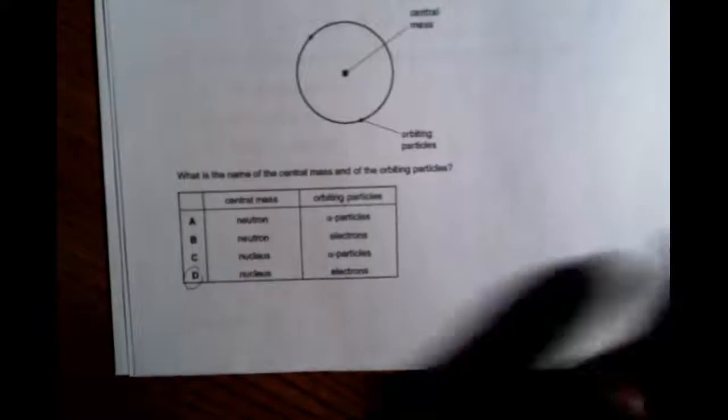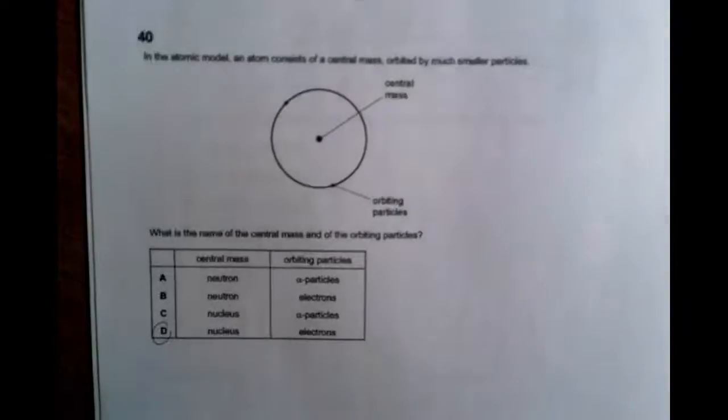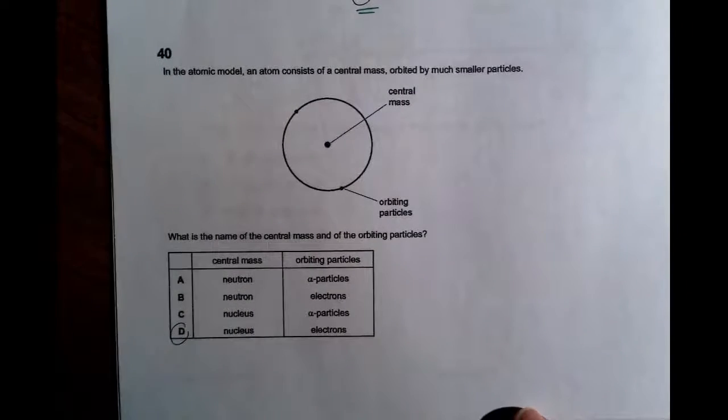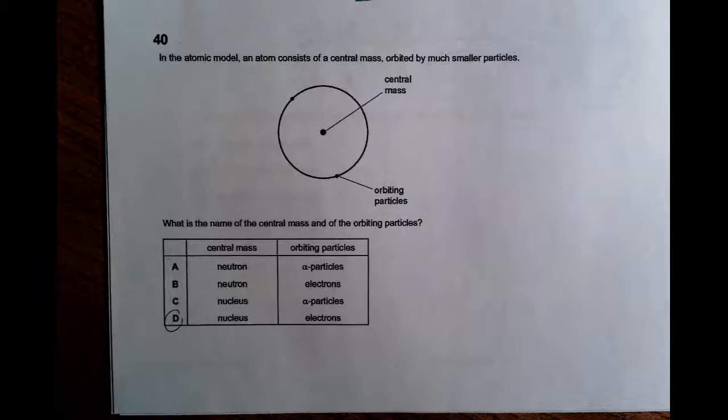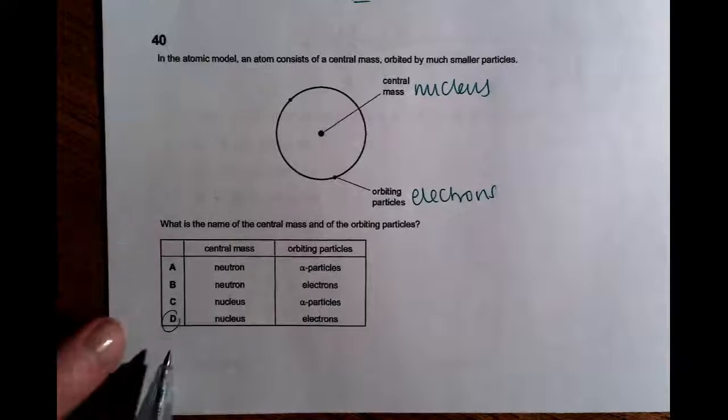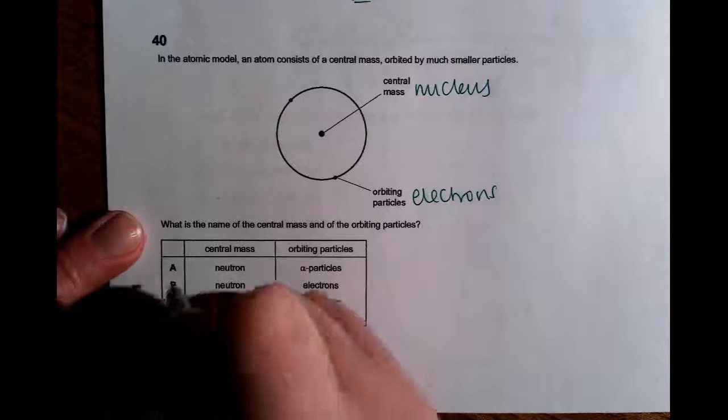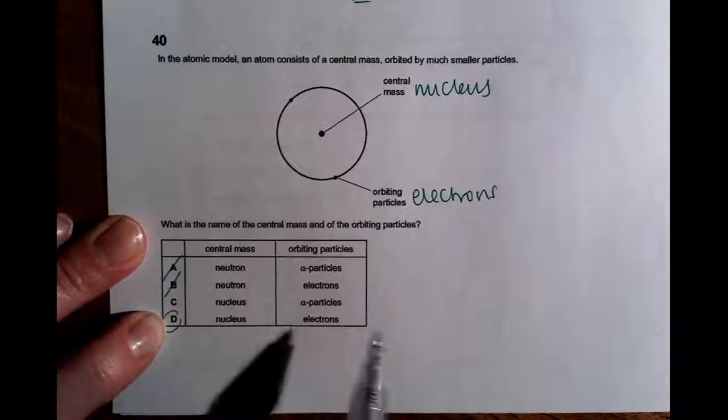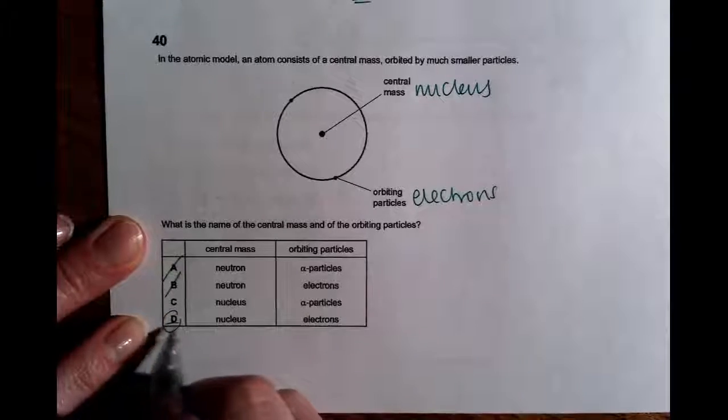And then last but not least, quite a simple one to finish off, you've got the model of the atom. The central bit is obviously the nucleus, where you've got your protons and neutrons, and we know that electrons orbit around the outside. So the central bit is obviously the nucleus, getting rid of A and B, and I know that it is an electron, which gives me D.